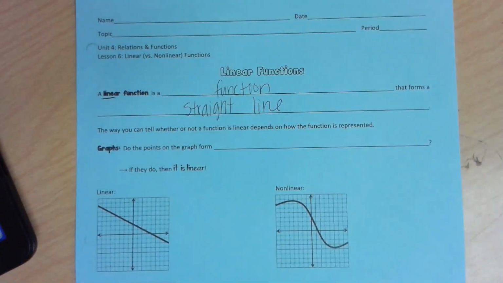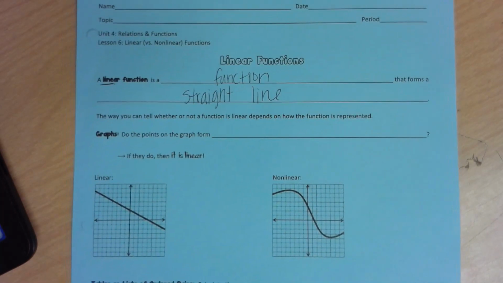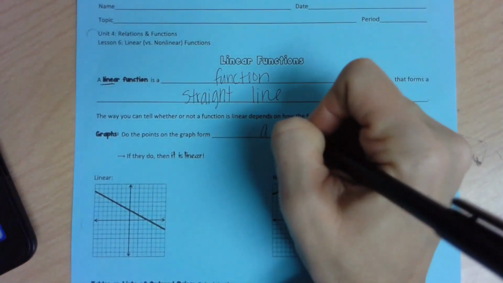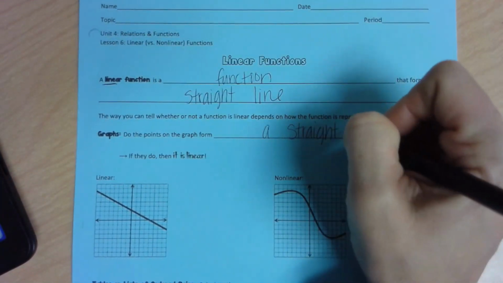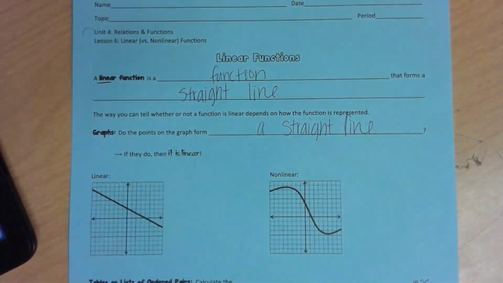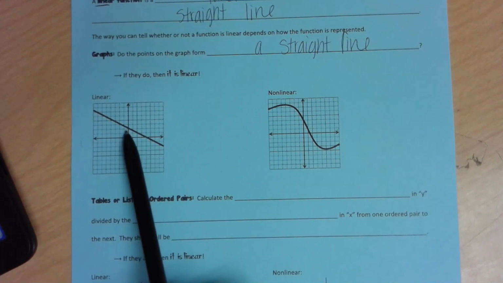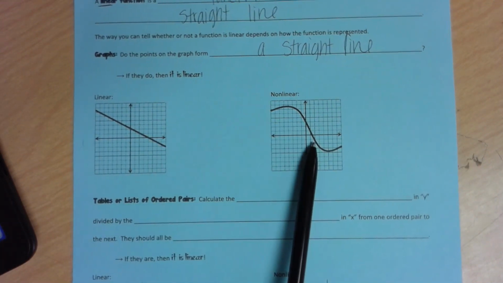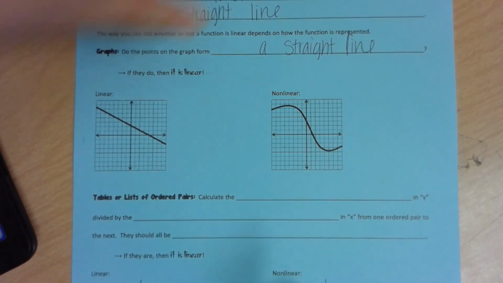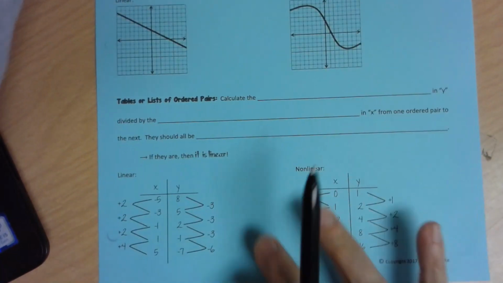And this is going to be very important to grasp, because once you've got this, then we're going into slope, and so that's why this is going to be important. The way that you can tell whether or not a function is linear depends on how it's represented. Here it says, do the points on the graph form a straight line? If they do, then it is linear. So here's the difference between linear, straight line, and nonlinear, not a straight line.